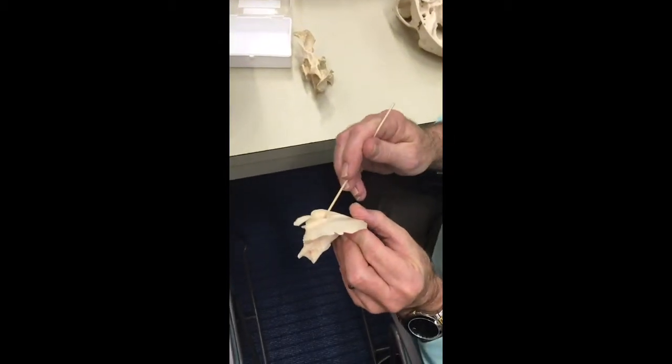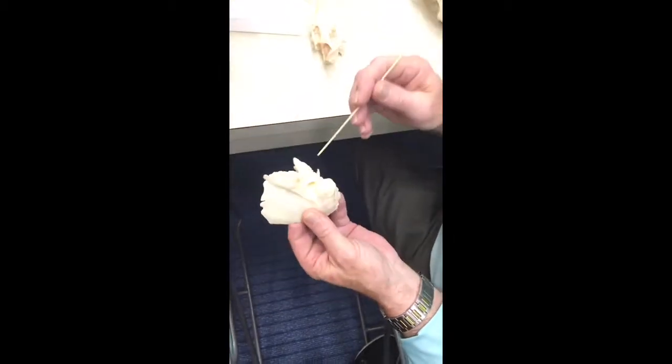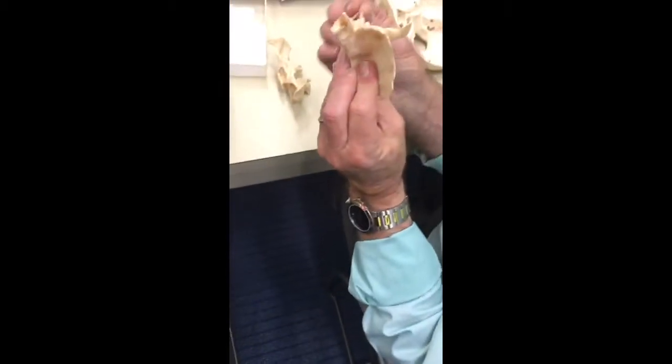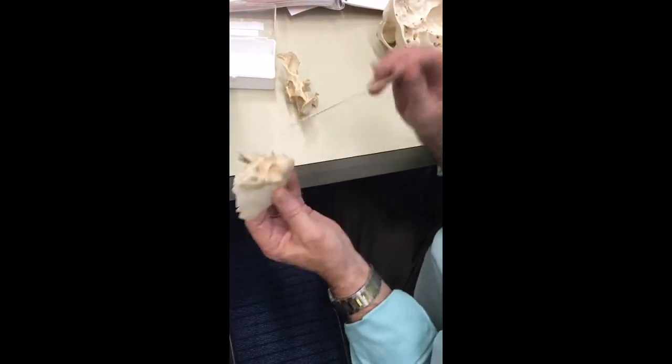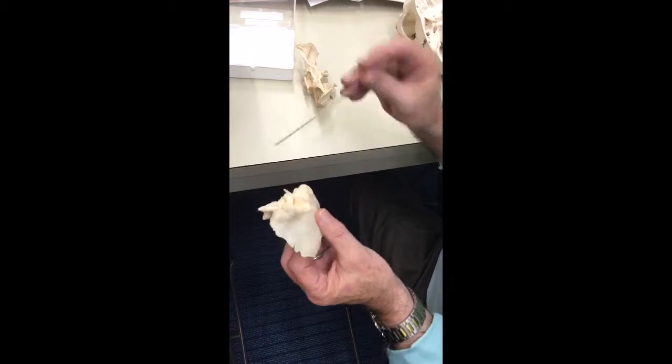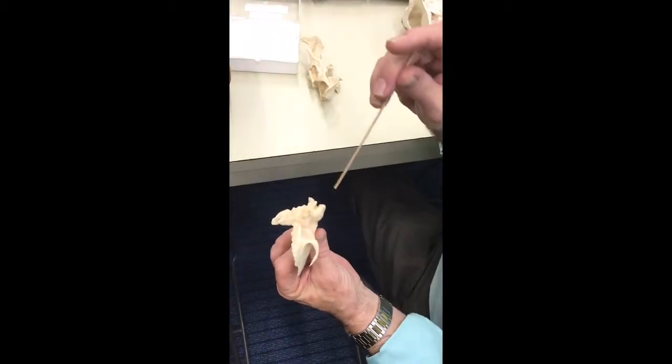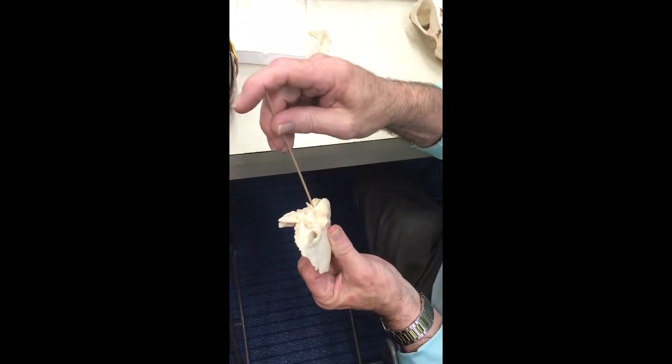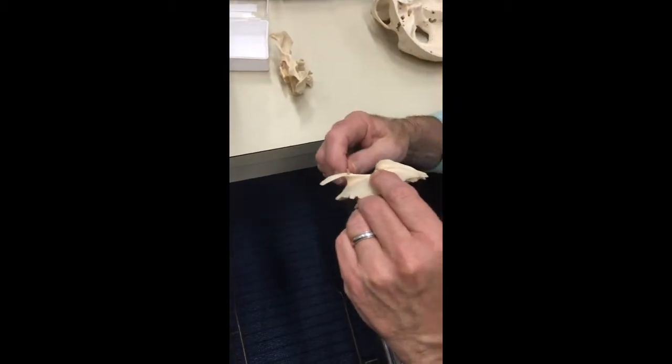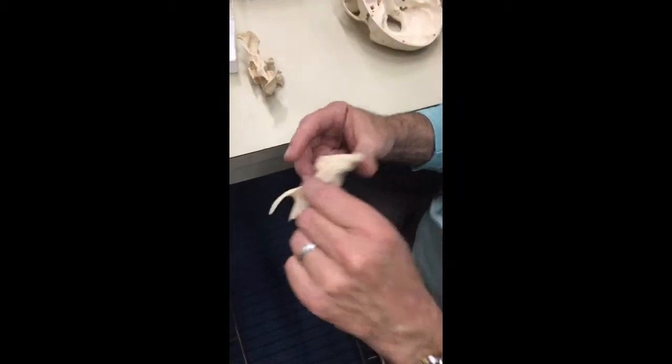Here is your external acoustic or auditory canal. Here is your carotid canal, which goes through on this bone, like it's supposed to. Here is your styloid process. Here is your mastoid process. Here is your stylomastoid foramen. Here is your zygomatic process of the temporal bone. All on here separately.